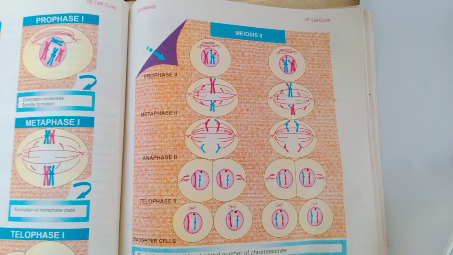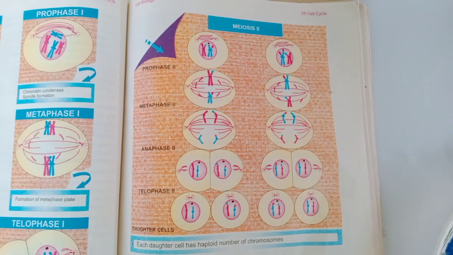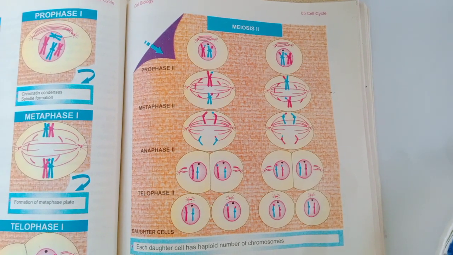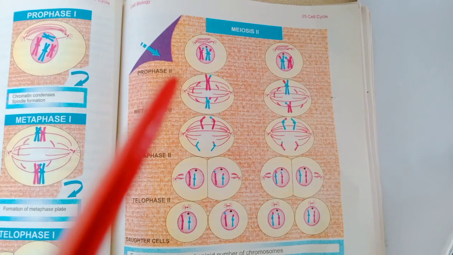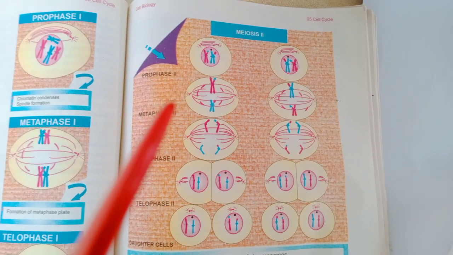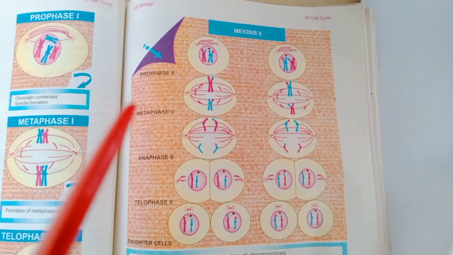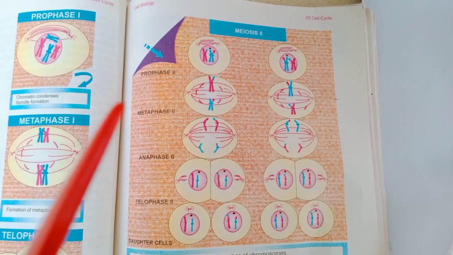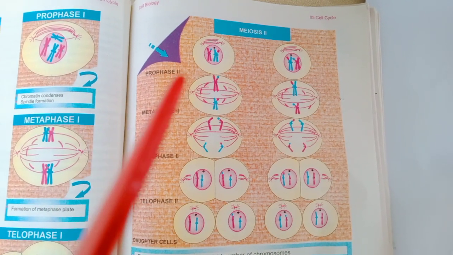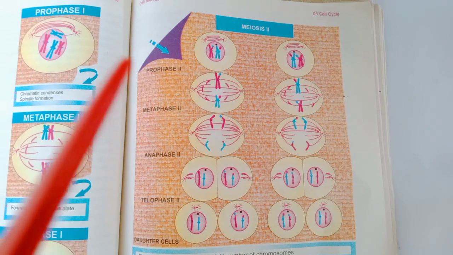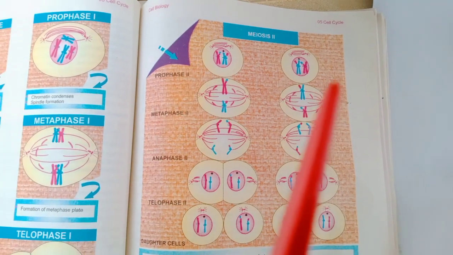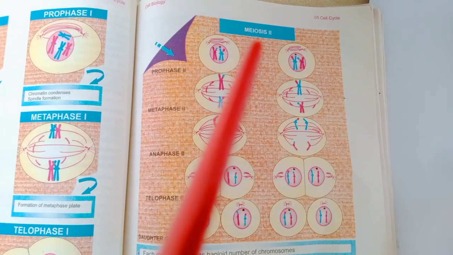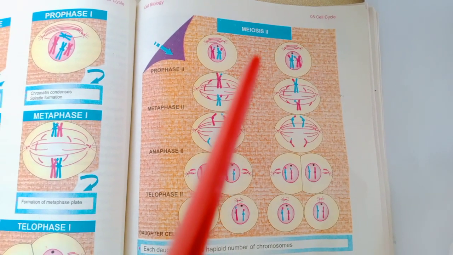It is subdivided into prophase 2, metaphase 2, anaphase 2 and telophase 2. Prophase 2 takes much less time compared to prophase 1. In this phase, nucleoli and the nuclear envelope disappear and chromatin condenses. Centrioles move to the polar regions and make spindle fibers.